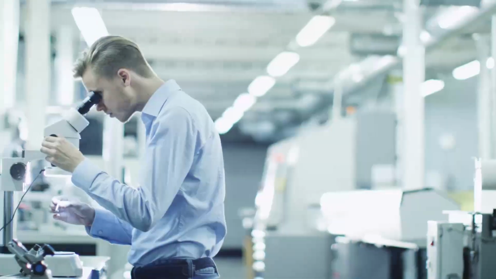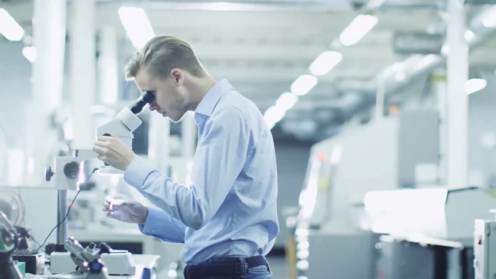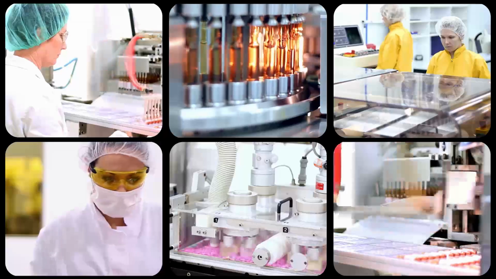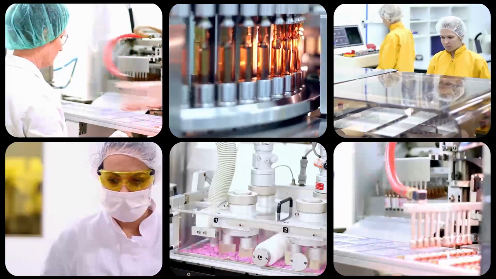Effective change control is essential for maintaining a robust quality management system and ensuring the quality and compliance of pharmaceutical products.